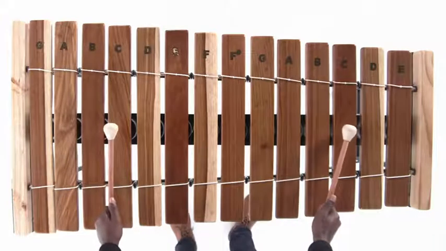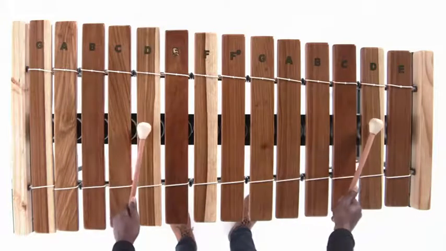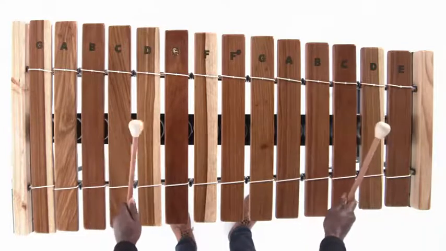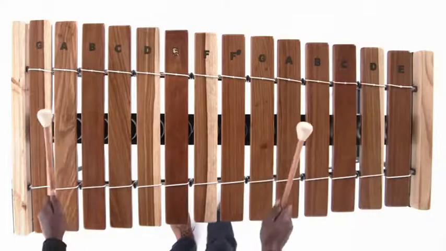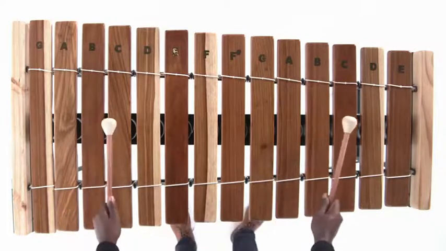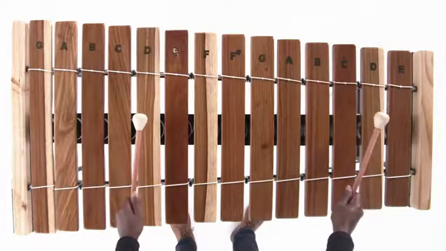This time you're playing C and C, going to D and D. Same rhythm. C, D. All right, let's start again. A, B. Then you go to C, D.